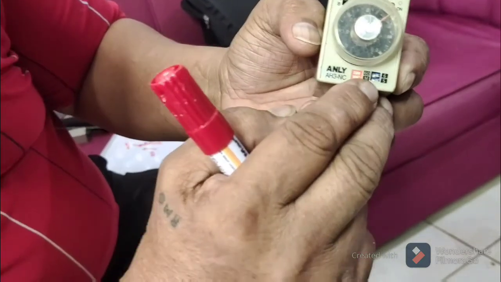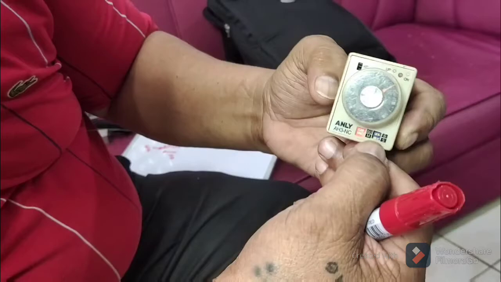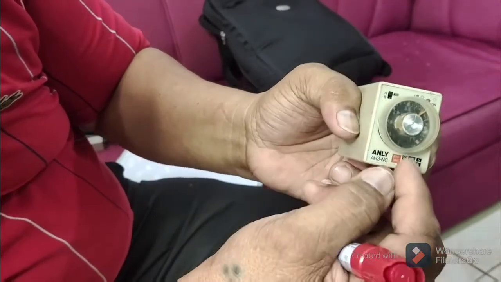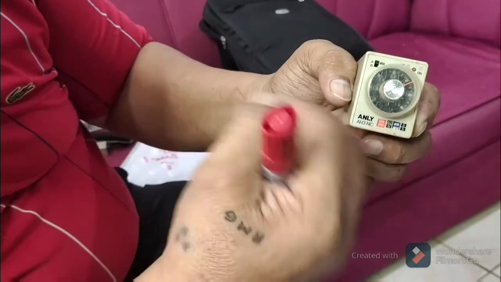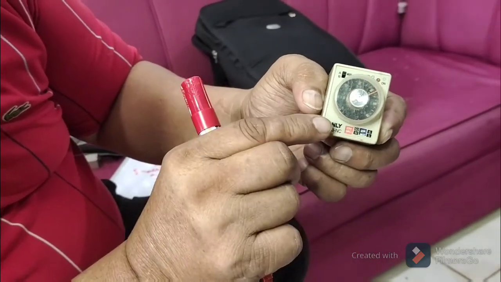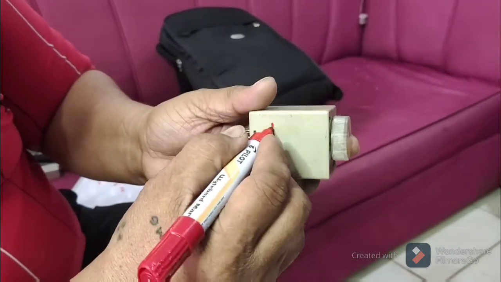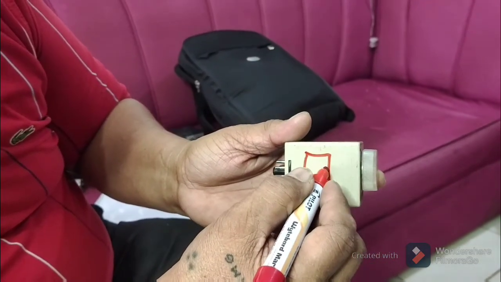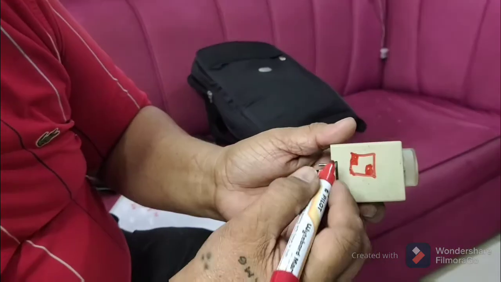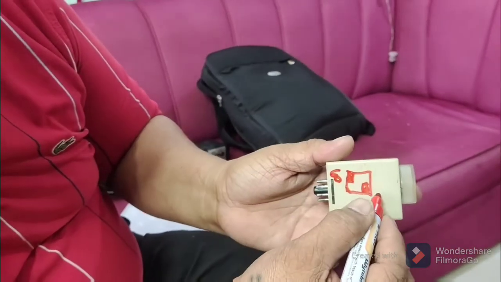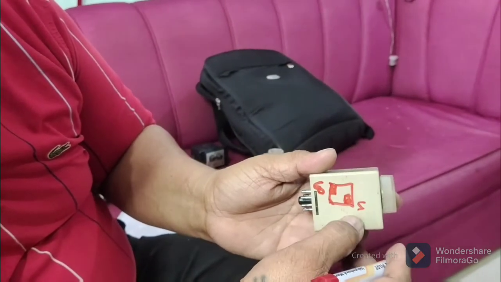If you want to use this timer as 60 seconds, you adjust this button here, going here, and then the other one going there. So it will look like this. So this is 60, this is seconds.